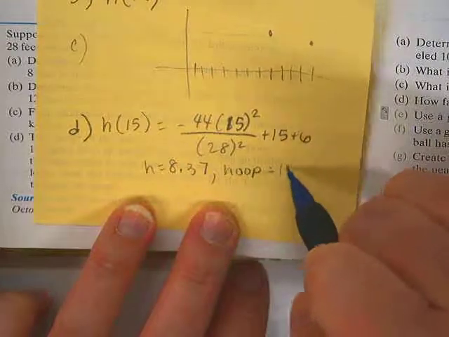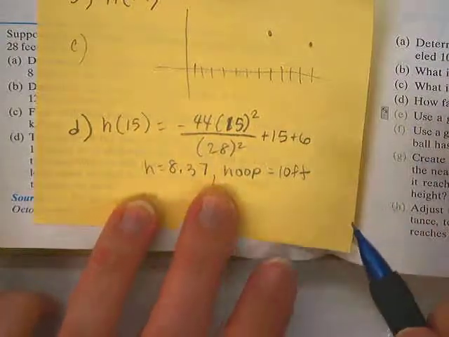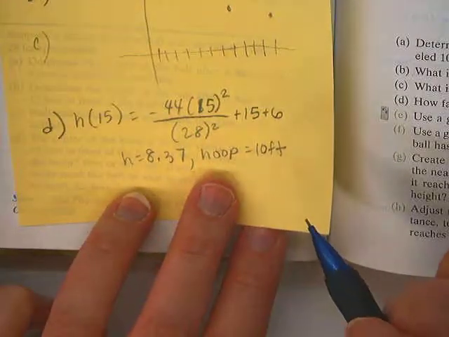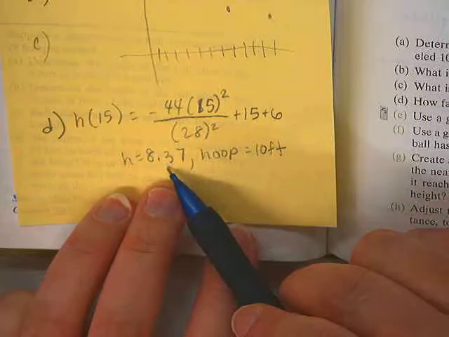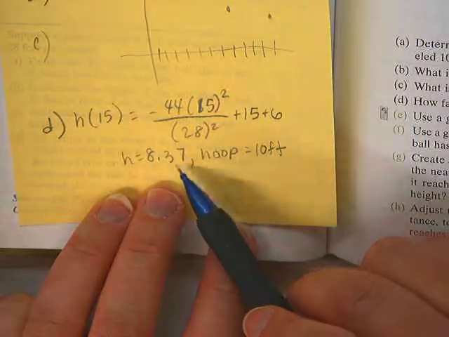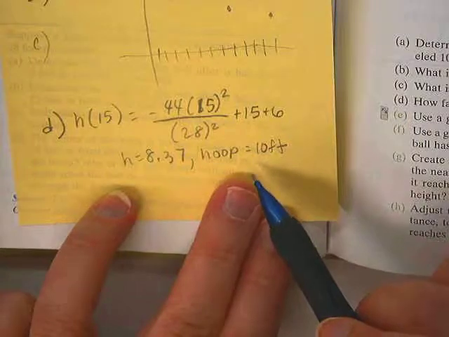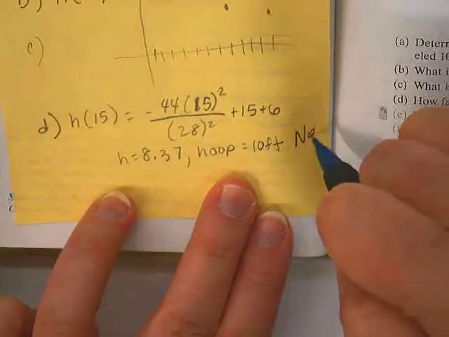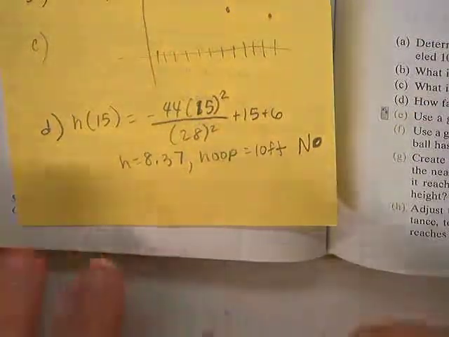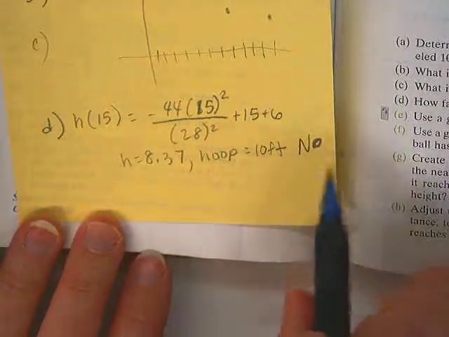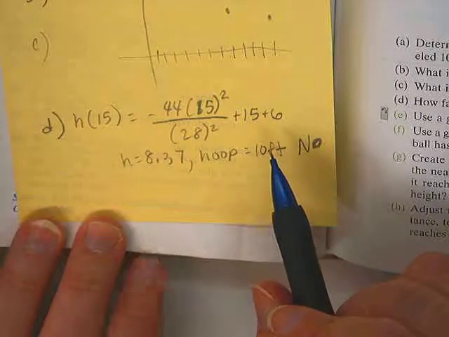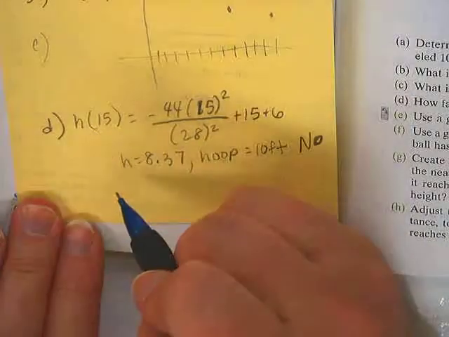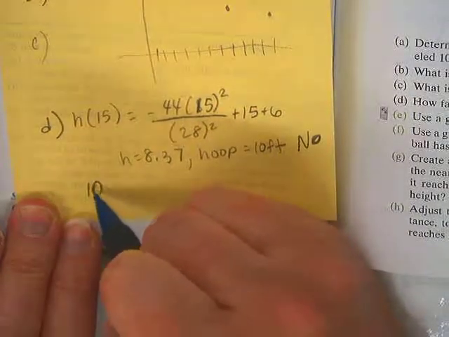How high did they say the hoop was? Where's the hoop? What did the problem say? Are you guys awake? The problem said that the hoop is at 10 feet. If the ball is at 8.37 feet when it reaches the hoop, is it going to go through it? No! The answer to that would be no. Okay, so then the second question is, it says why or why not? Well, it's not high enough in the air to go through it, right?